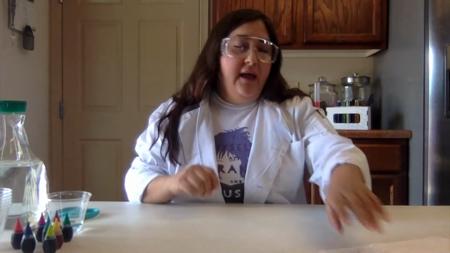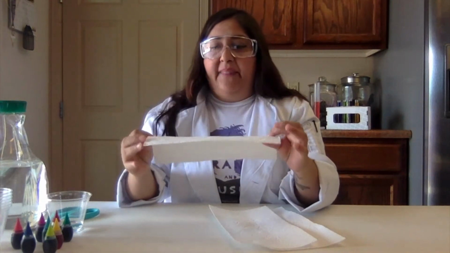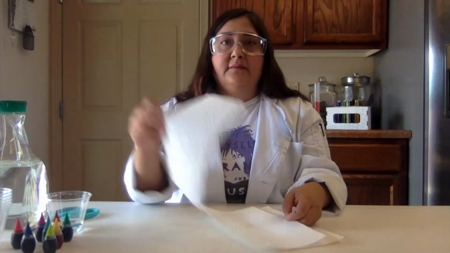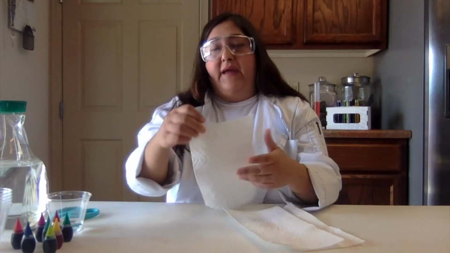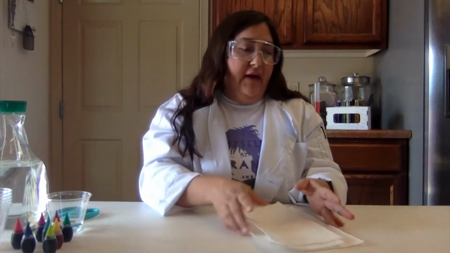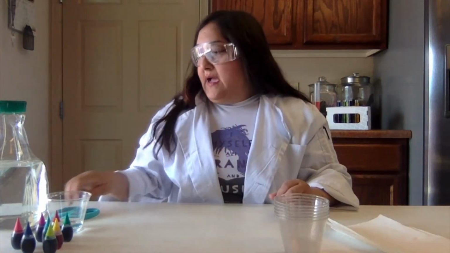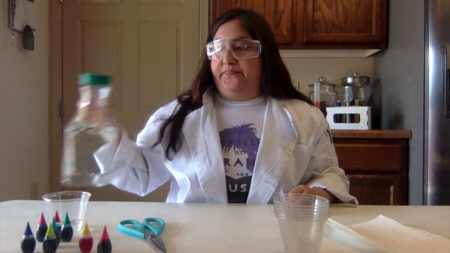Materials we're going to need, okay? We're going to be using 3 paper towels, and I got the selected size, so they're already the length that I want them to be, the width. But if you don't have that, you can just get a regular paper towel and cut it in half, and that works just as well. I have 7 clear cups of water. I have some scissors. I have different colors for coloring, and I have my trusty H2O.